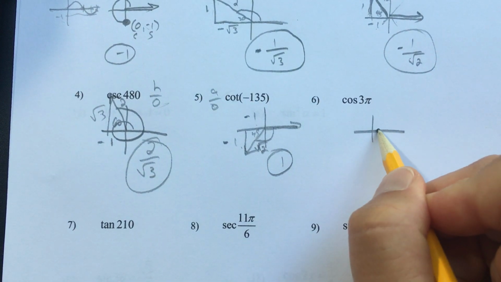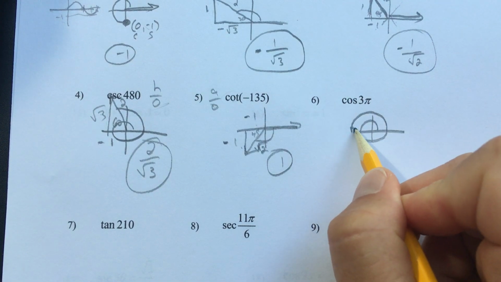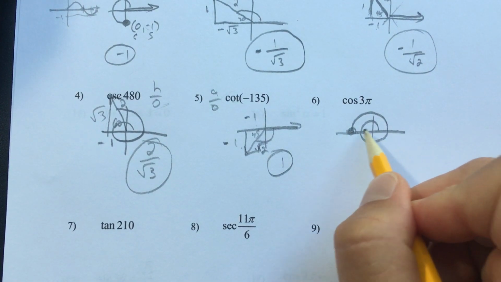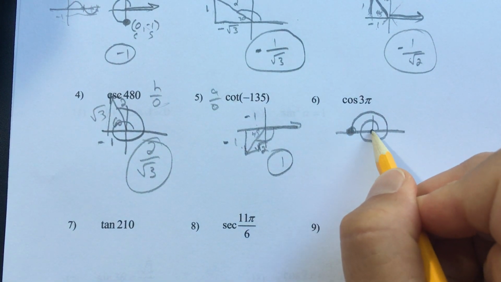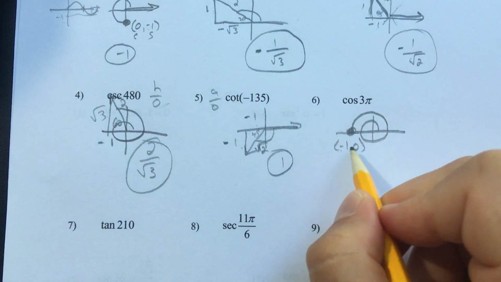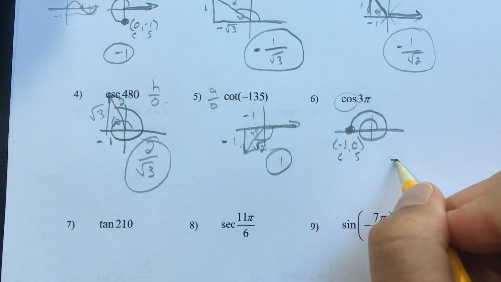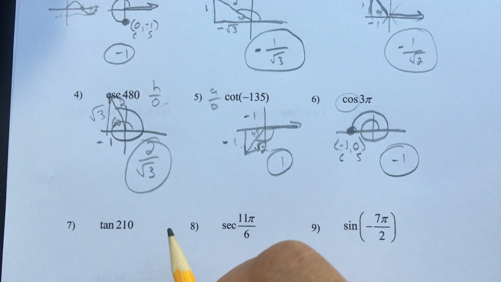Cosine 3 pi. 1 pi is 180, so 3 of those would put us right back here. Again, we could do that in degree form, but I'm on the axis, so I'm going to go one space that direction. That would put me at the point -1, 0. There's my cosine, there's my sine. I want cosine, so -1 would be my answer.